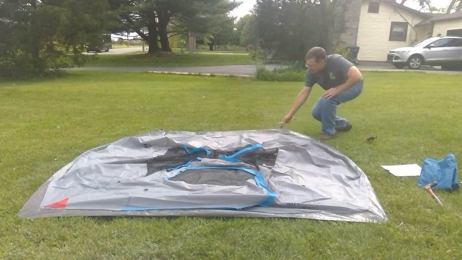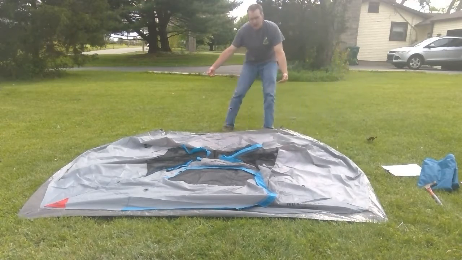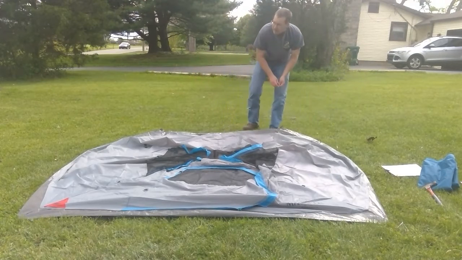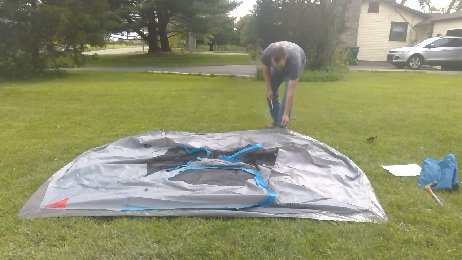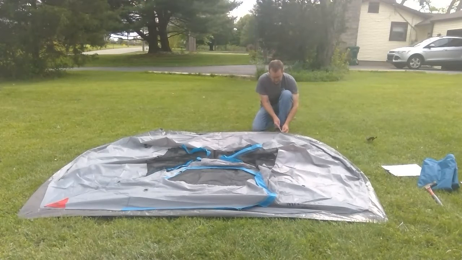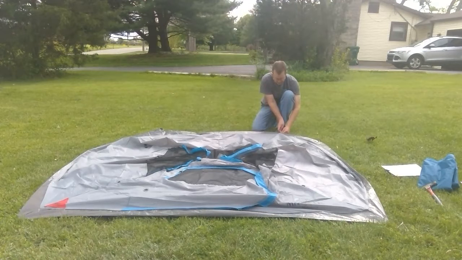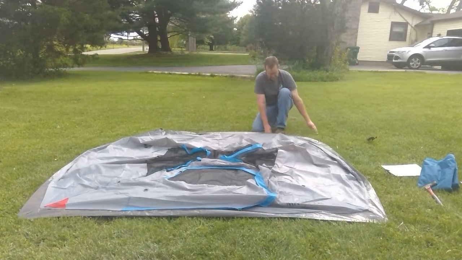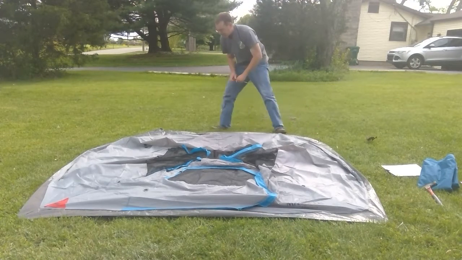And like I said, this tent has a little extra extension on the back side. So you just come back here to these loops. Pull them back as well. Nice and tight. Stake them in.